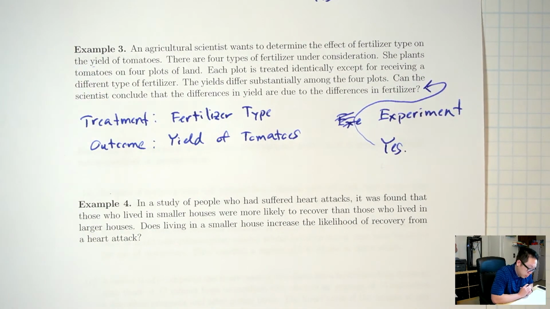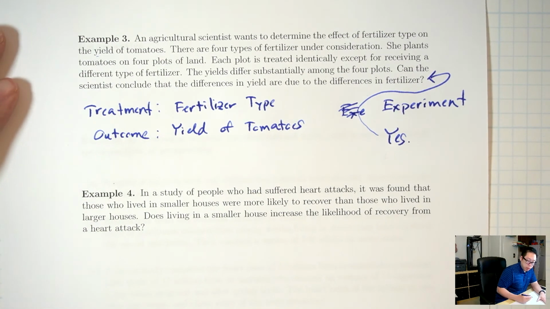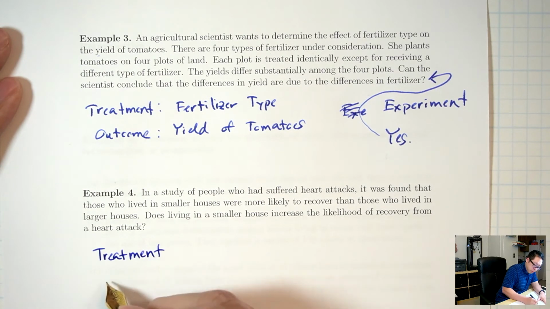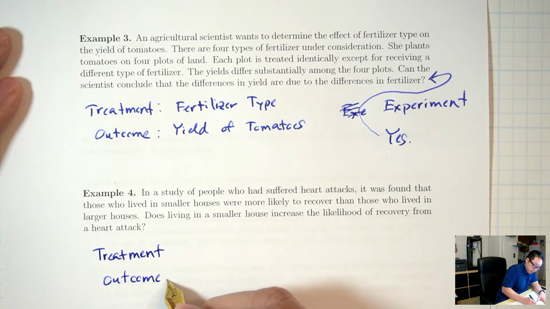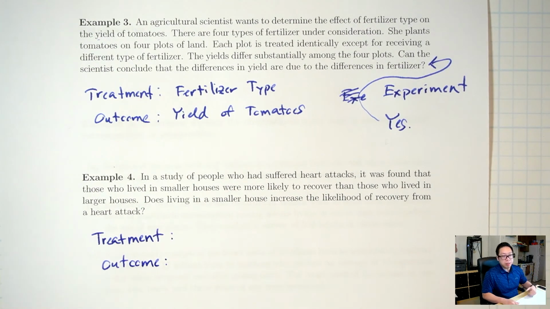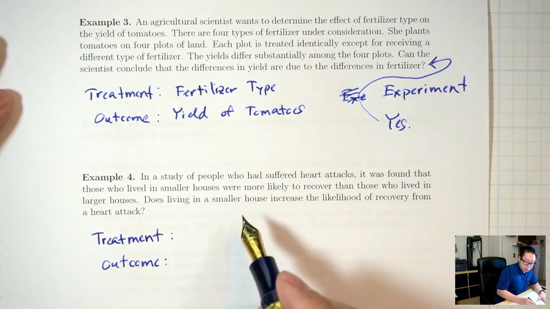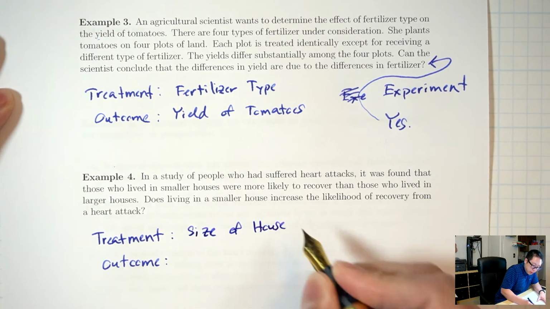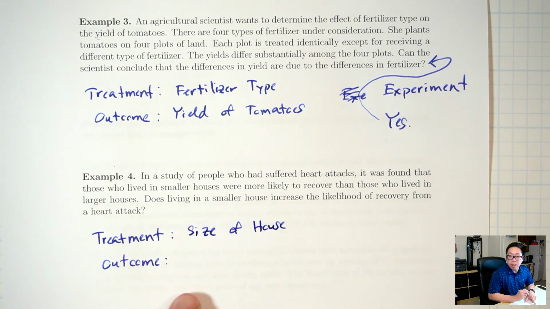Example 4. In a study of people who suffered heart attacks, it was found that those who lived in smaller houses were more likely to recover than those who lived in larger houses. Does living in a smaller house increase the likelihood of recovery from a heart attack? Okay, what's the treatment here and what's the outcome? The basic question that they're trying to answer is, does blank affect blank? Does what affect what? Does the size of the house affect the likelihood of recovery?